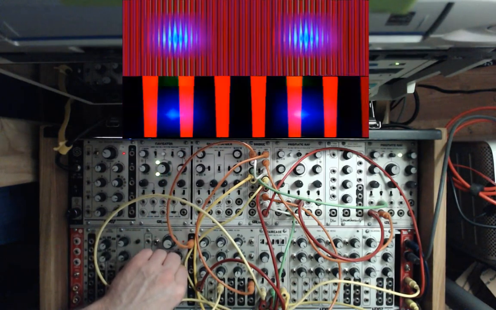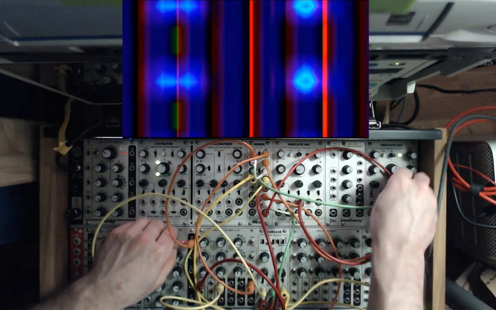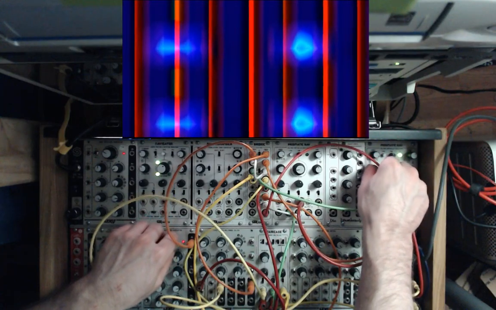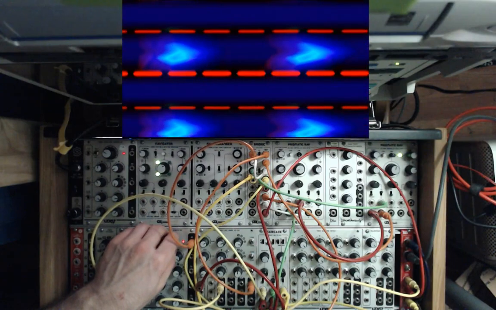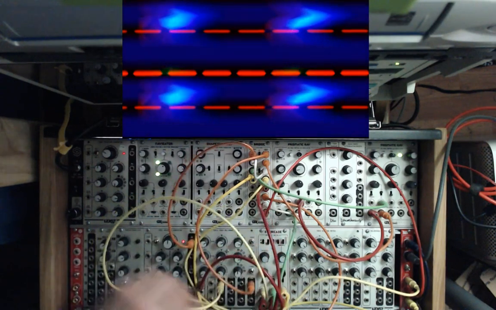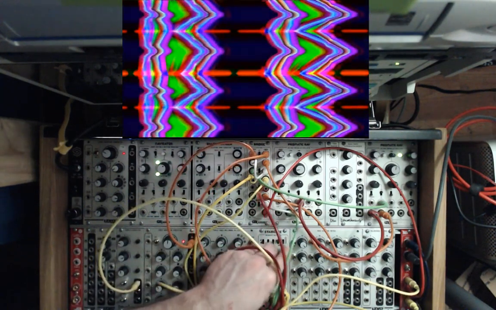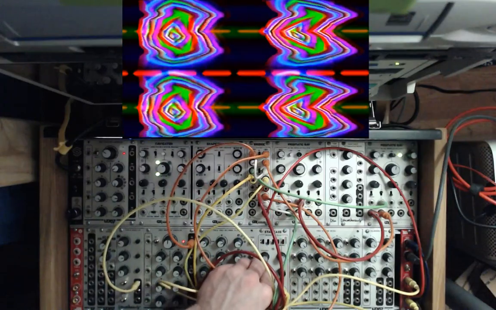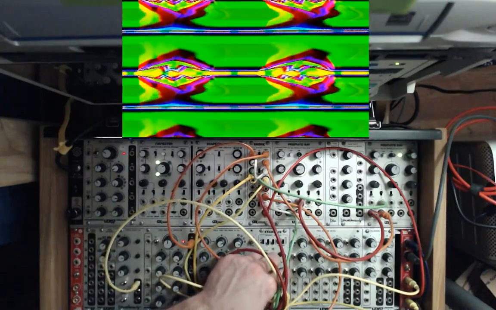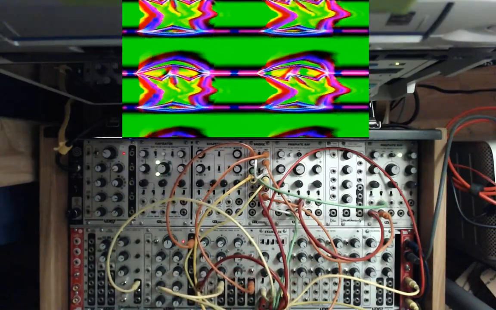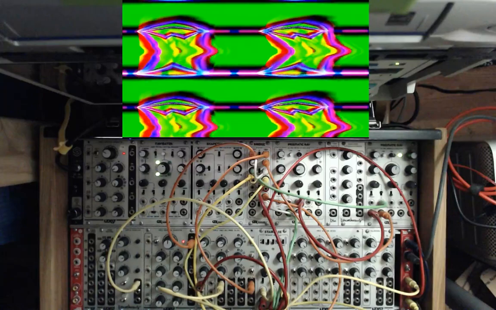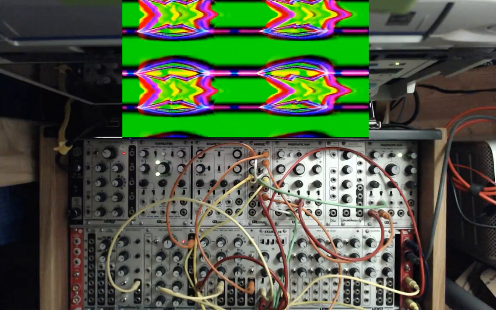Okay, so that's what was doing that. So I'm gonna go back to the horizontal, like how we had it, and that was with the waveform gen. And yeah, now we're getting into some cool territory right there. That is sick. Some type of bacterial star or something like that.